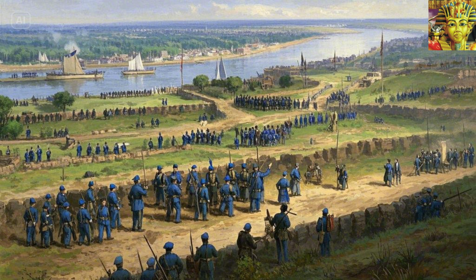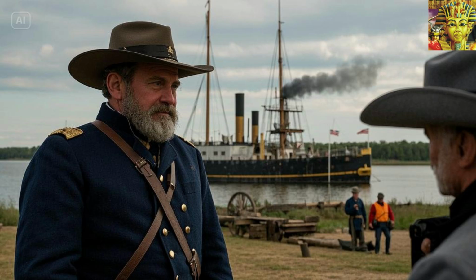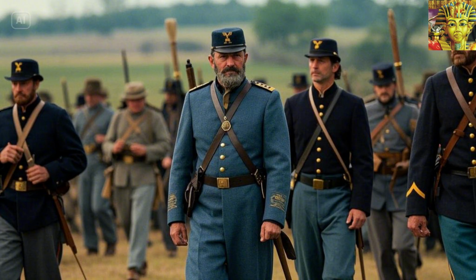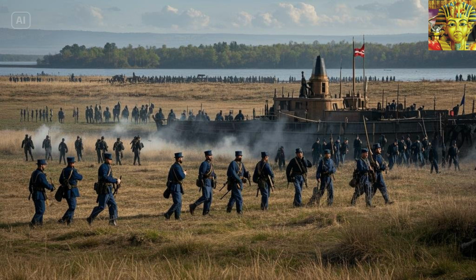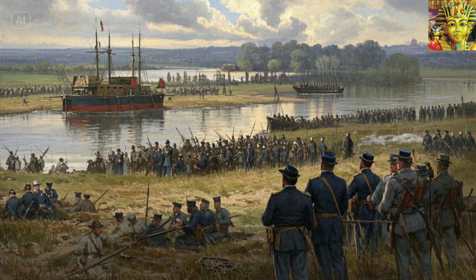Establishing the siege lines. Grant's first task was to establish siege lines around Vicksburg. The Union forces dug a series of trenches and fortifications that encircled the city, cutting off all land routes and preventing the Confederates from receiving reinforcements or supplies. The siege lines were constantly expanded and reinforced, creating a tight noose around Vicksburg.